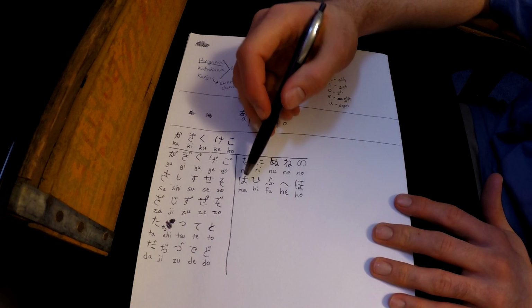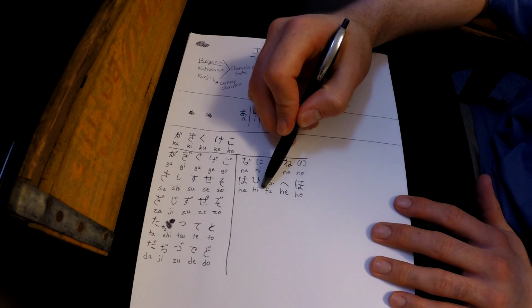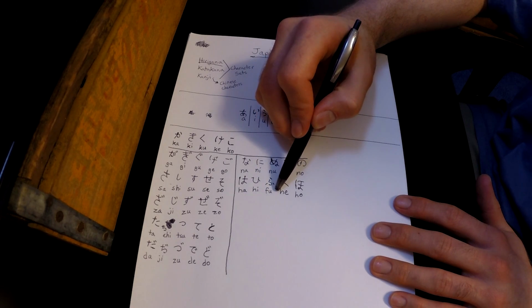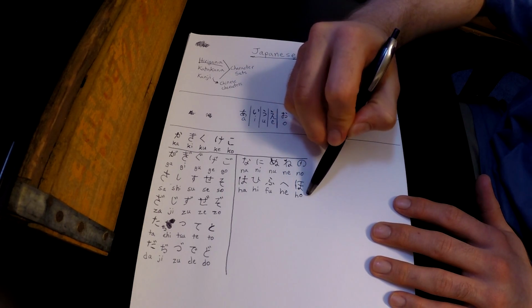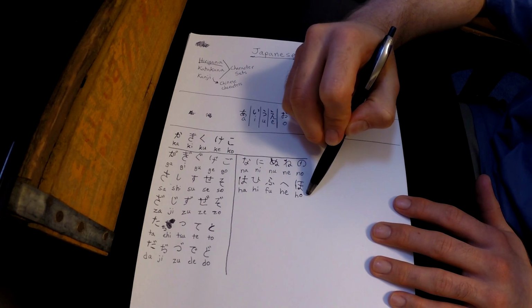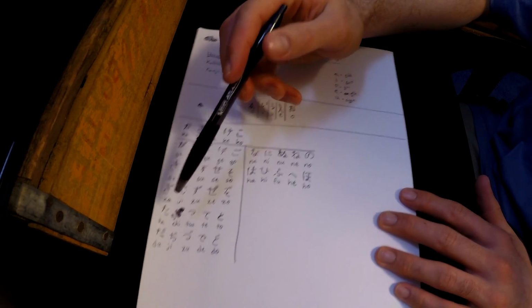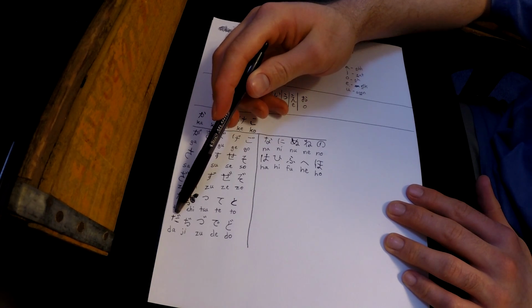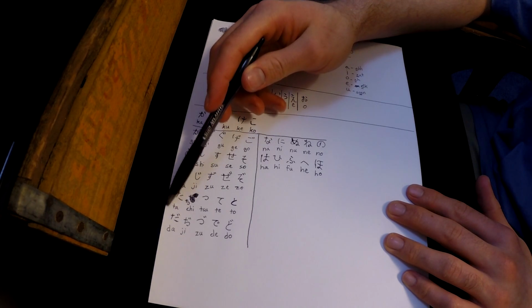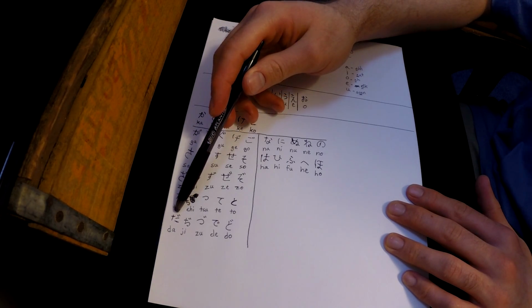This line we have ha, he, fu, he, and ho. I noticed that here is the second repeat, like it's repeating from this one, except with the hash marks.